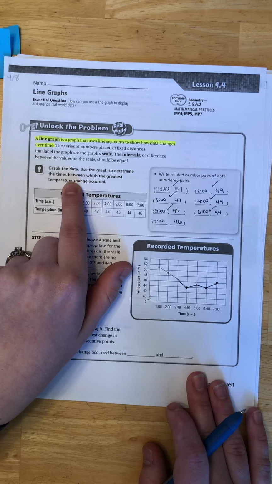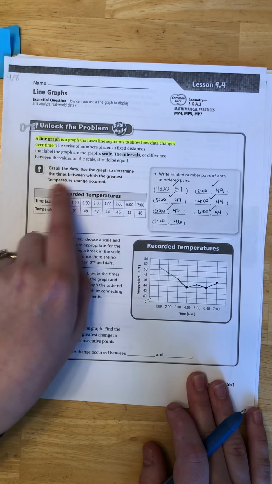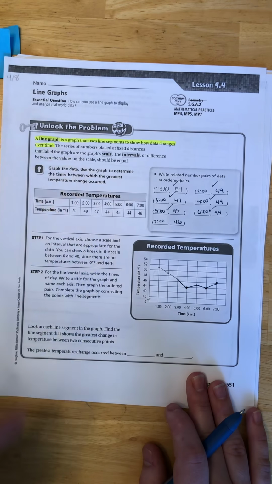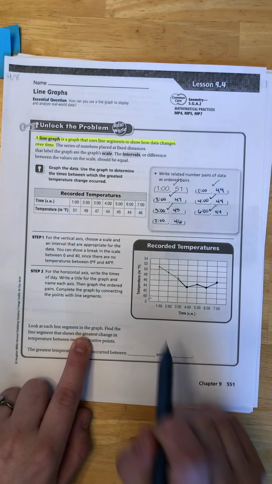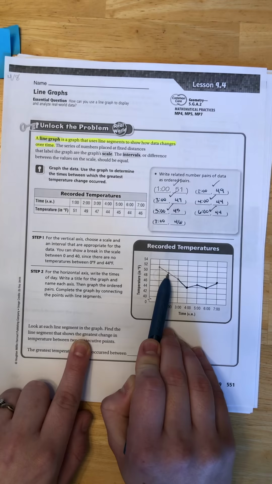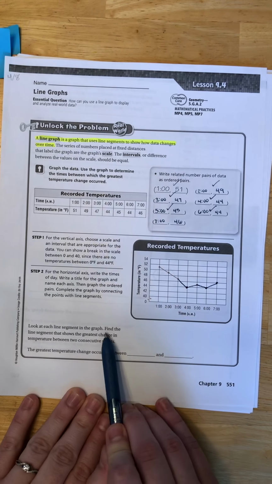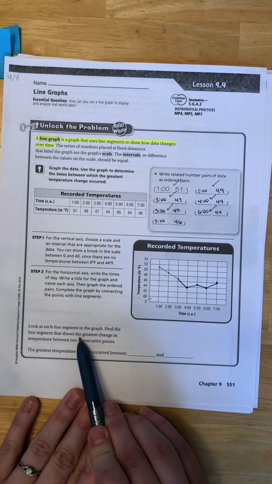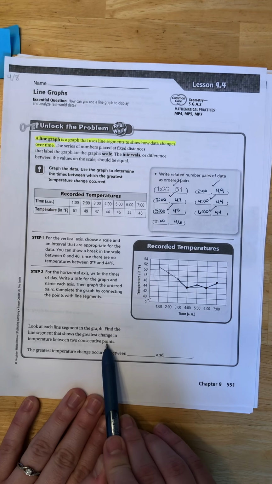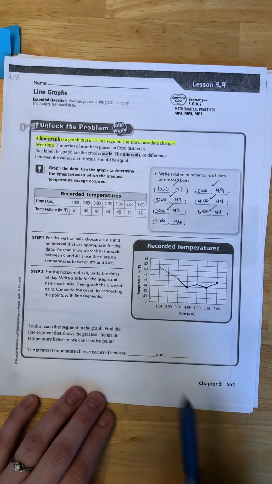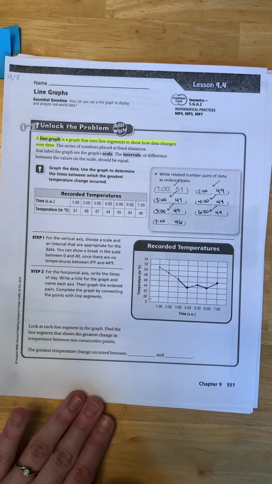So, it asked us to use the graph to determine the times between which the greatest temperature change occurred. Look at each line segment in the graph. Line segment would be from point to point, point to point. Find the line segment that shows the greatest change in temperature between 2 consecutive points. That means 2 points right in a row. So which one had the biggest change? Which one looks like it had the biggest jump?